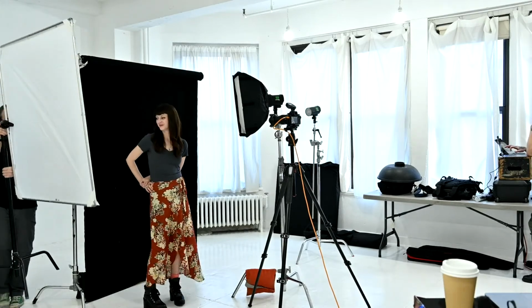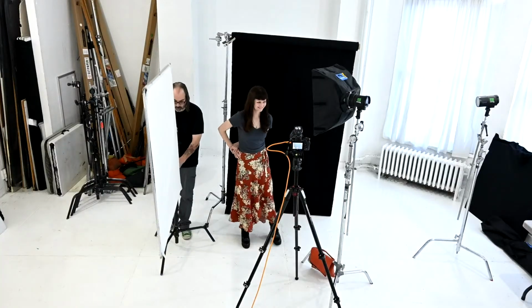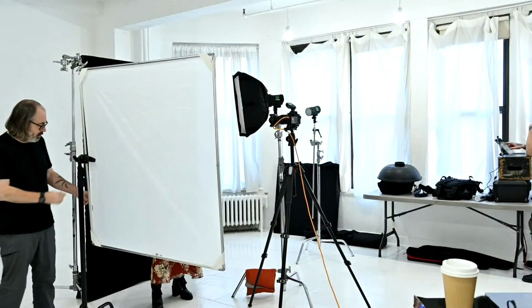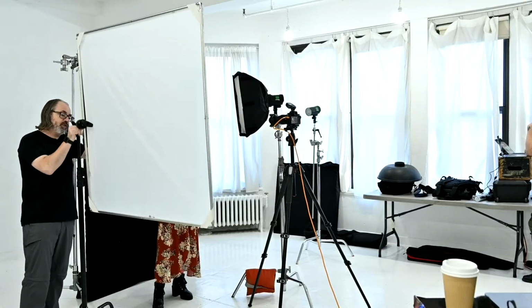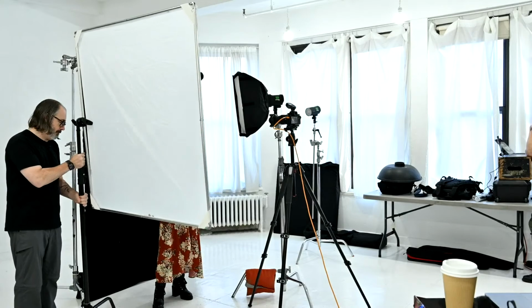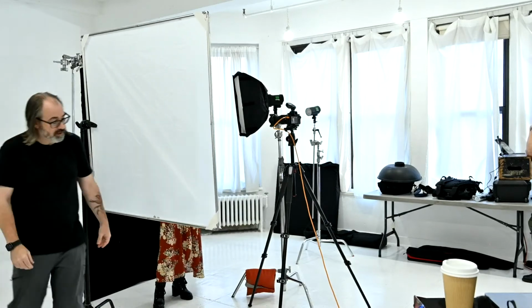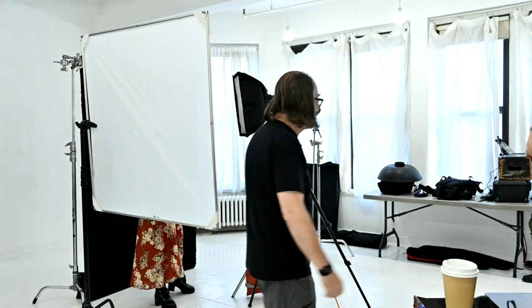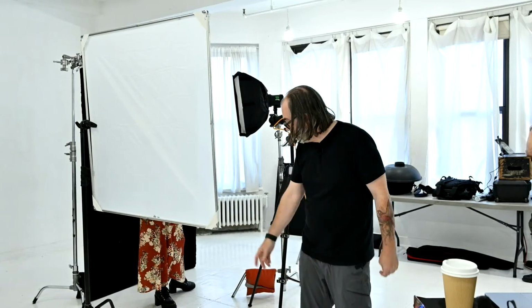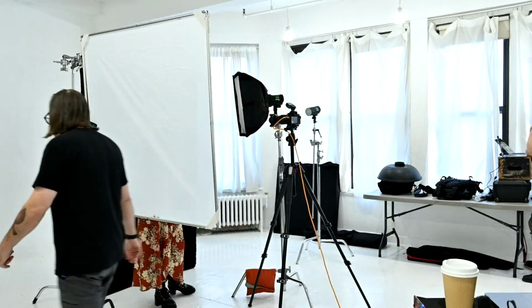Here I have a Chimera 4x4 panel frame with a 3/4 silk. Now, this, did I totally block her? Okay. So this is probably more likely where I should put a sandbag.